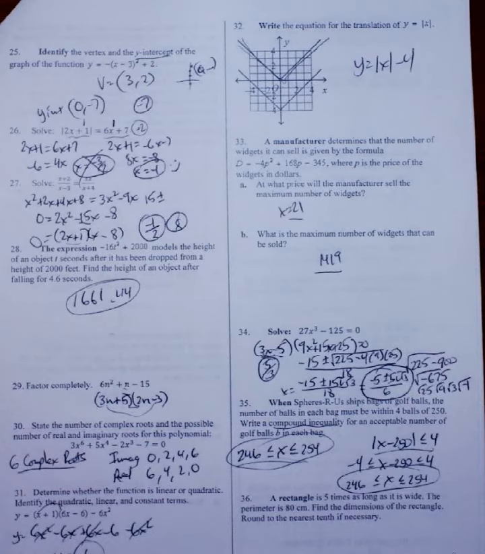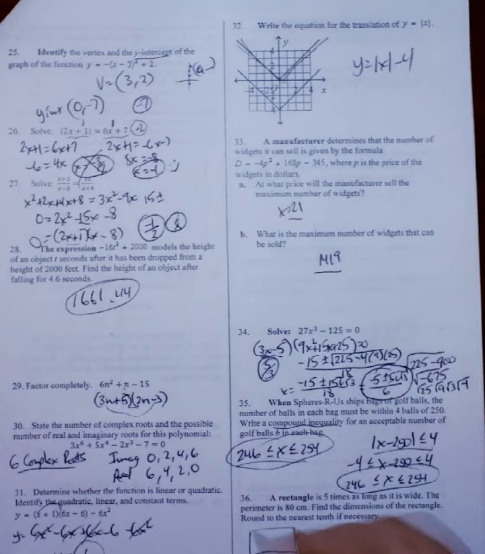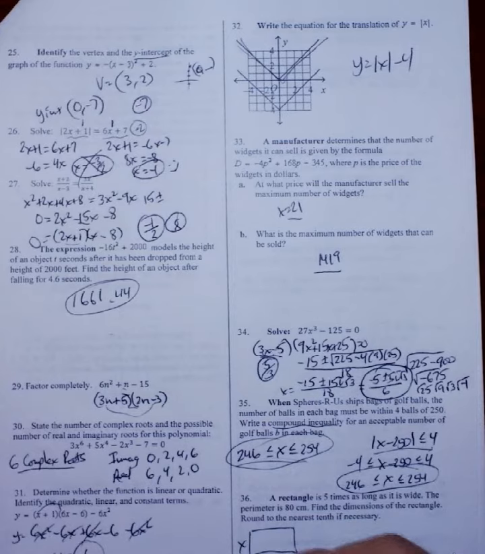Take a look at number 36. A rectangle is 5 times as long as it is wide. So here's how wide it is. I'll call that x. 5 times as long is going to be 5x. And then the perimeter is 80. Find the dimensions of the rectangle. So this is x, this is 5x. So 5x plus 5x plus x plus x, that's 12x equals 80.